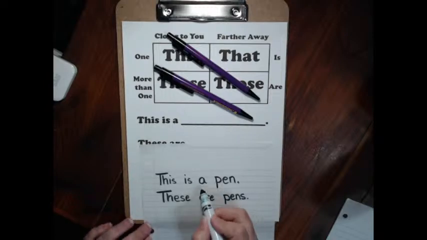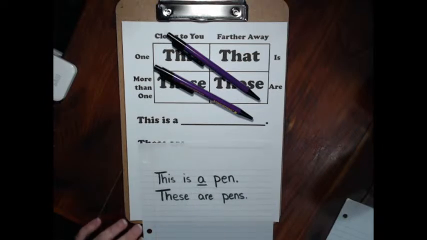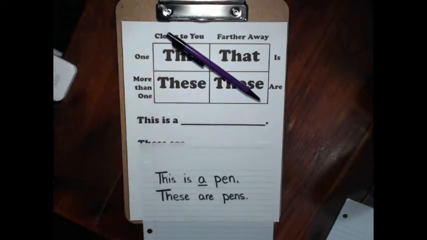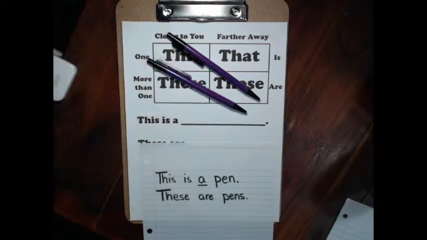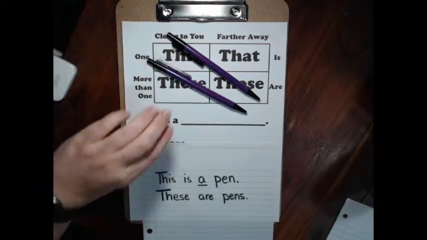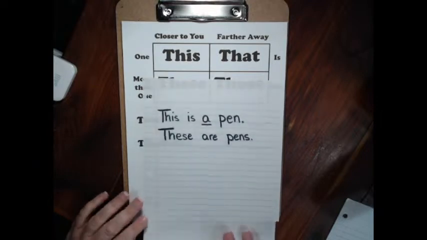Good. Notice we used a here because we're talking about one thing in this case. This is a pen. These are pens.